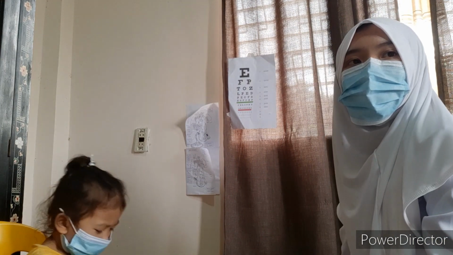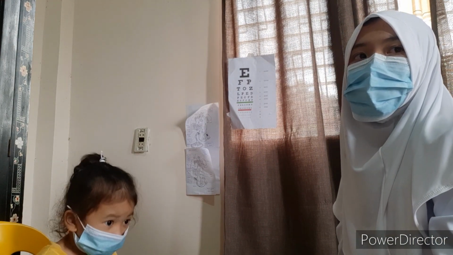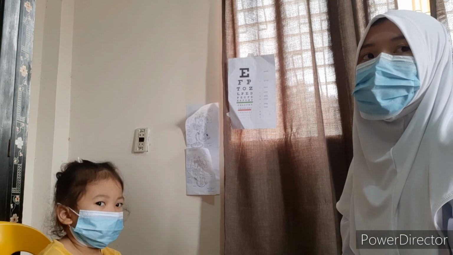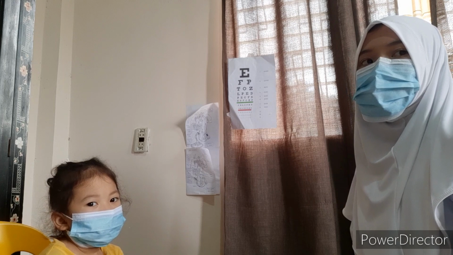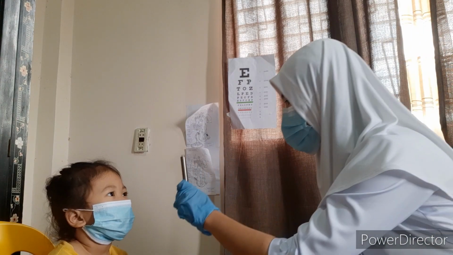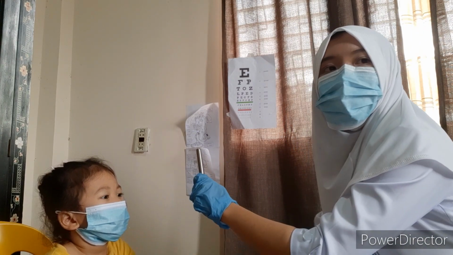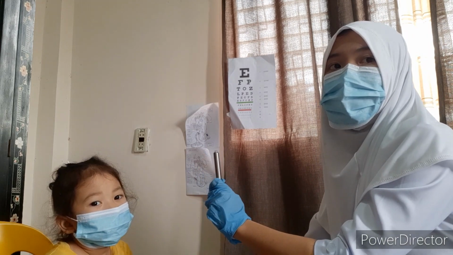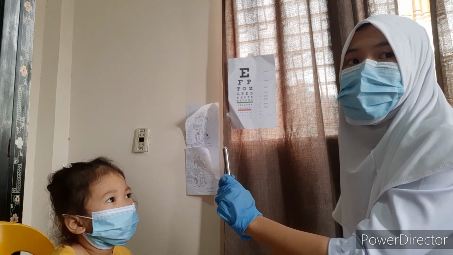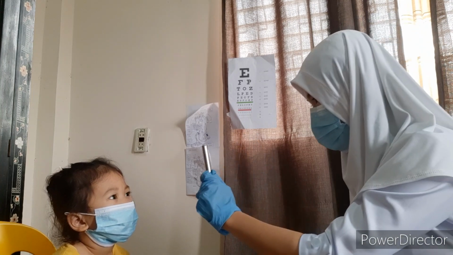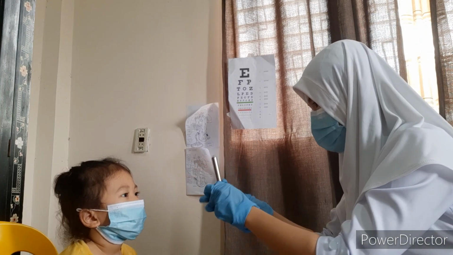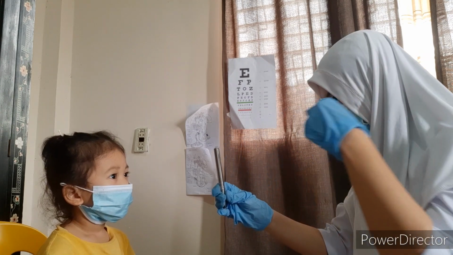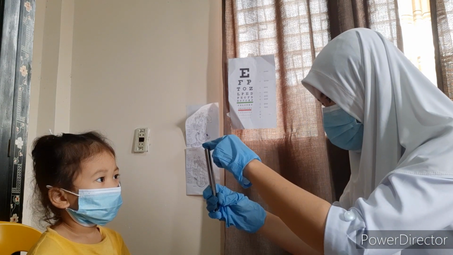So assess the pupil's reaction to accommodation. Hold an object about 10 centimeters or 4 inches from the bridge of the client's nose. And then ask the client to look first at the top of the pen light and then at a distant object behind the pen light. Look at this, then look at this.